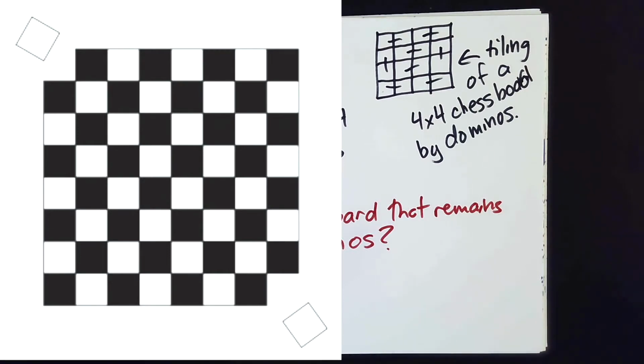In particular, I claim if you remove any two white squares from this board, it is impossible to cover it with dominoes. On the other hand, if you remove any white square and any black square, pick your favorite white square and black square, it will always be possible to cover this thing with dominoes. Half of that is not so difficult to explain. Namely, the half I'll explain to you is why any two white squares you remove make it impossible to cover the board with dominoes.